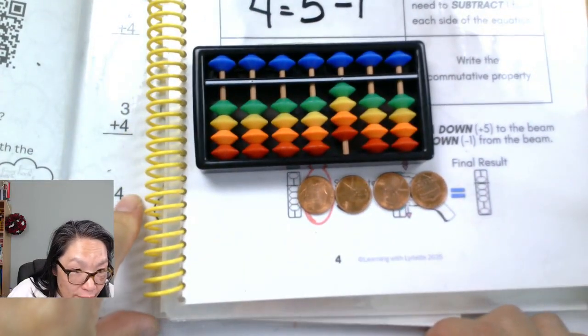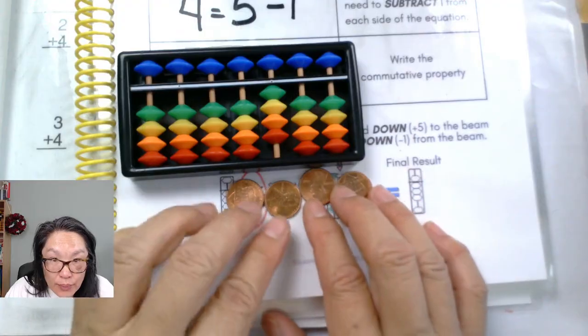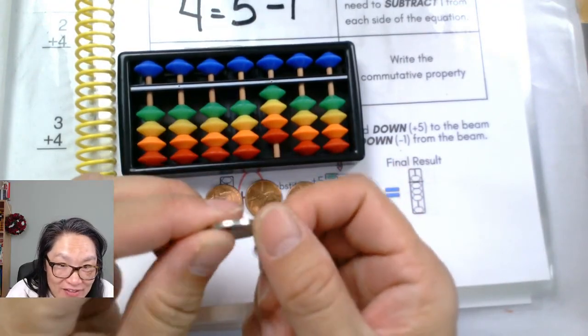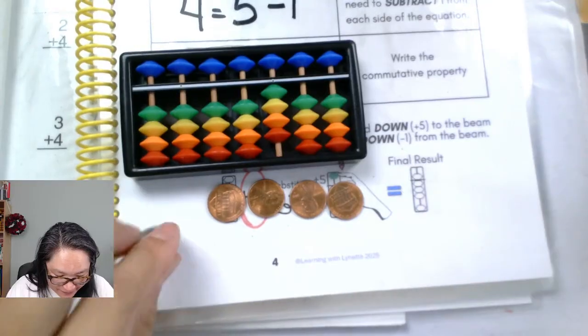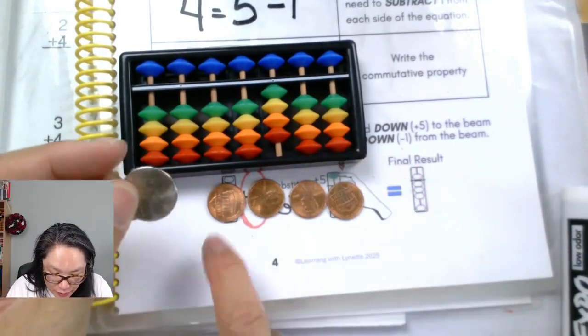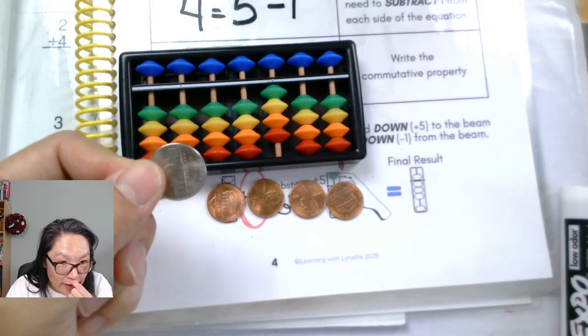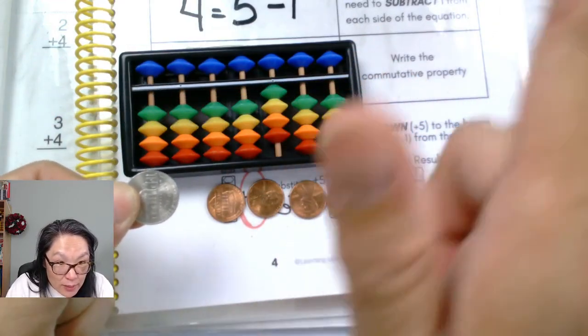Ooh, when I have 4, I want to add 2, right? But the problem is, what's the problem? I only have a nickel. I only have 5 cents. If I only have 5 cents, what am I going to do? I need to give you my 5 cents, but you got to give me back some change, right? So if I give you 5 cents, I need change back because I want to add the 2.